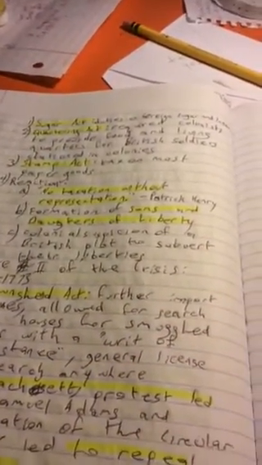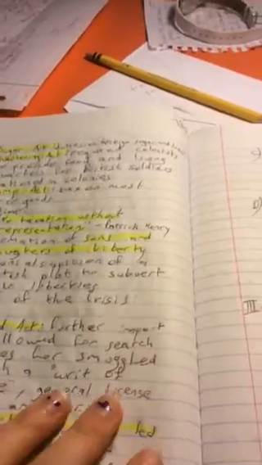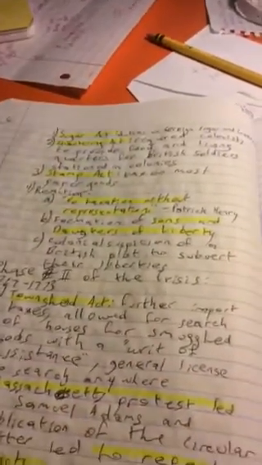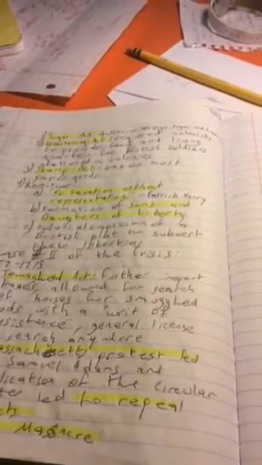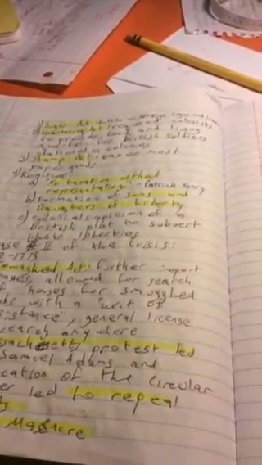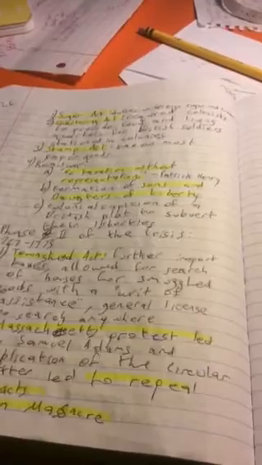Sugar Act. Duties on foreign sugar and luxuries. The Quartering Act requires colonists to provide food and living quarters for British soldiers stationed in the colonies. The Stamp Act, which was a tax on most goods, paper goods. Reaction: no taxation without representation, the formation of the Sons and Daughters of Liberty, colonial suspicion of a British plot to subvert their liberties. Phase 2 of the crisis.